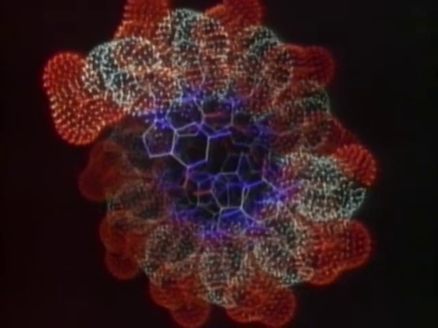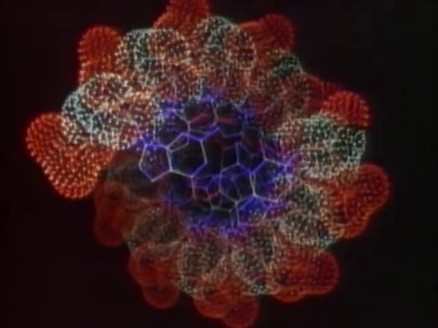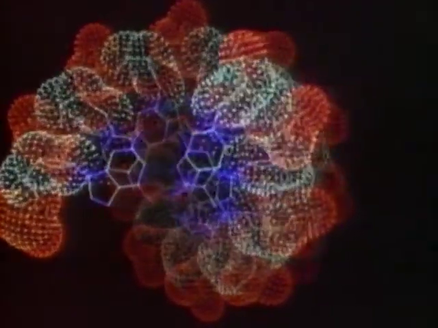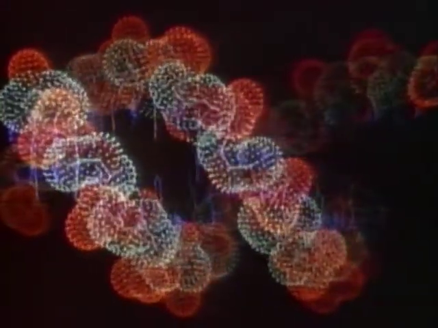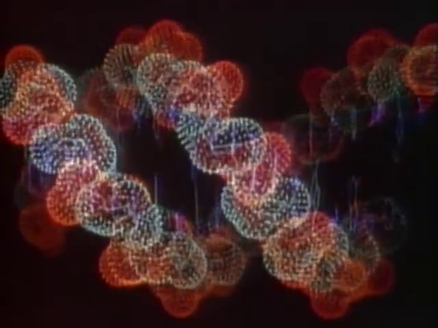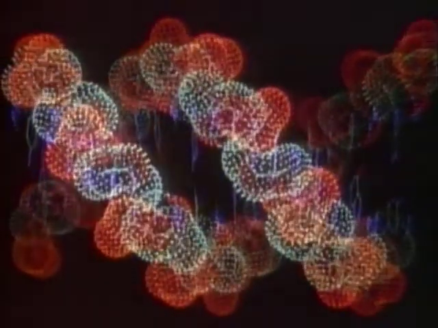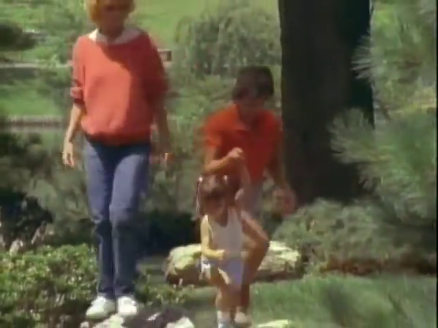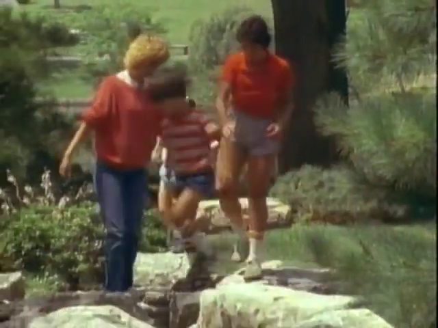How does sickle hemoglobin arise? The answer lies in nature's most remarkable molecule, DNA. All living things are composed of cells, and it is here that the DNA resides. Shaped like a spiral staircase, this beautiful molecule contains the chemical blueprint for making proteins. And proteins make living organisms.